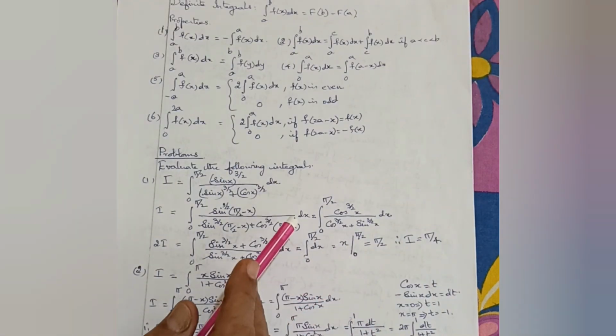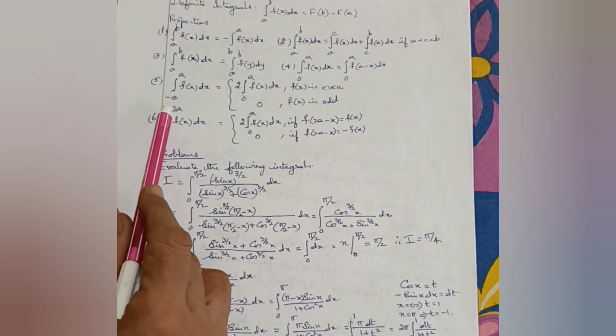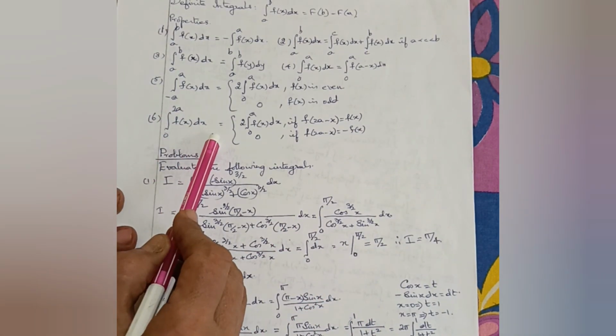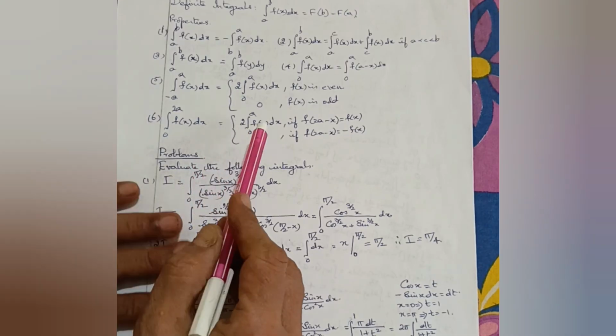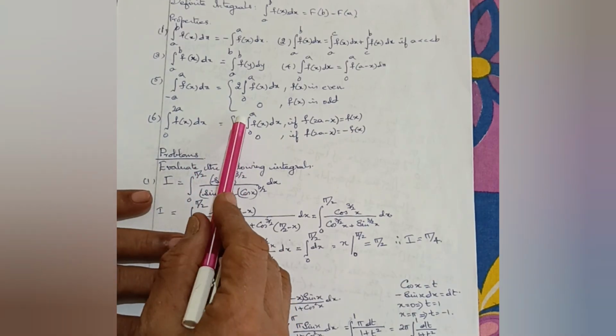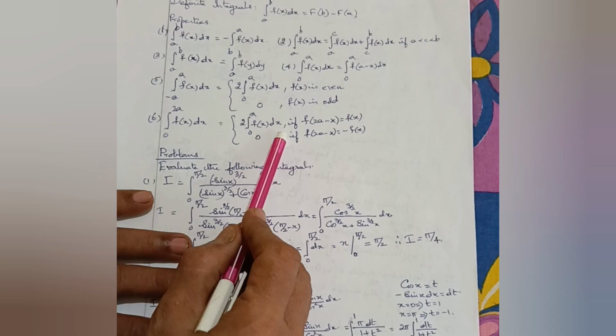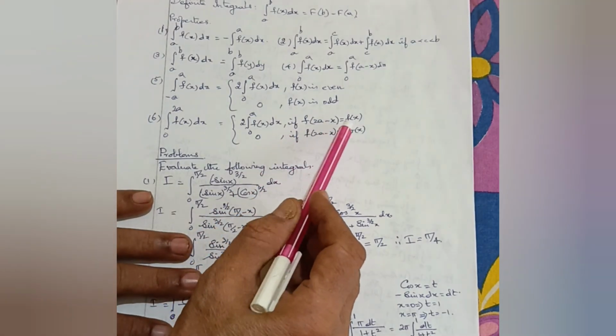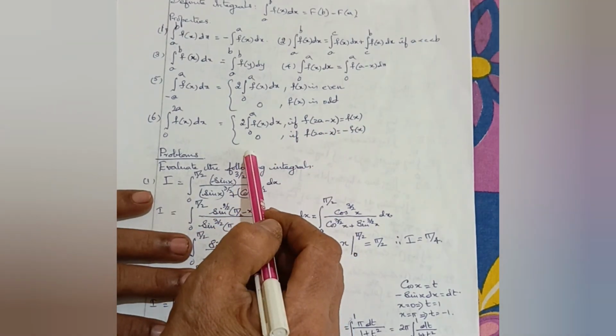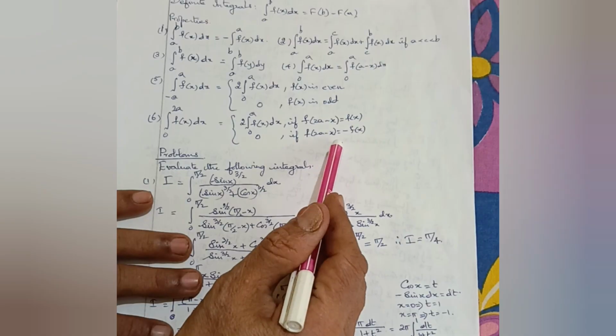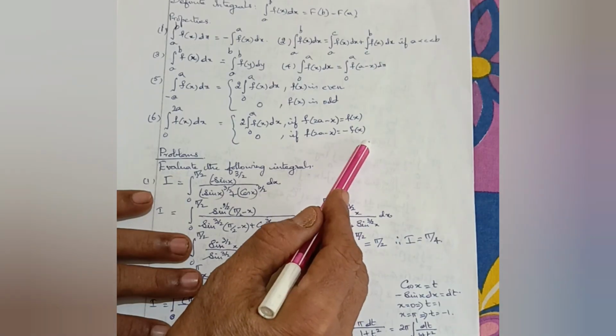Now the sixth property we will come to, integral 0 to 2a f of x dx, is also split in a similar way as 2 times integral 0 to a f of x dx if f of 2a minus x is equal to f of x, and 0 if f of 2a minus x is equal to minus f of x.